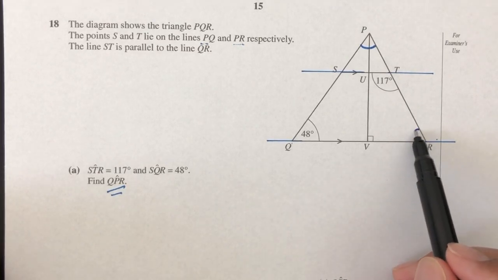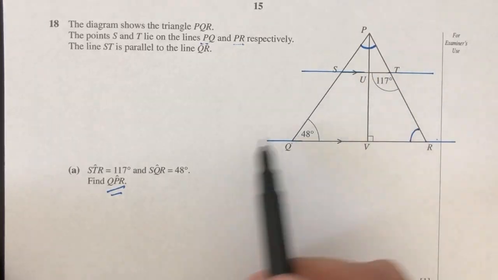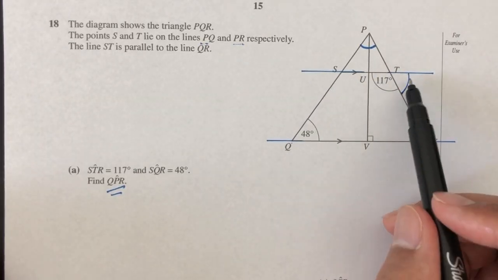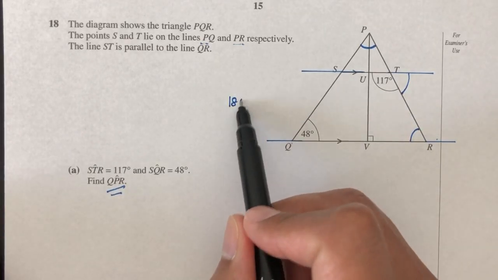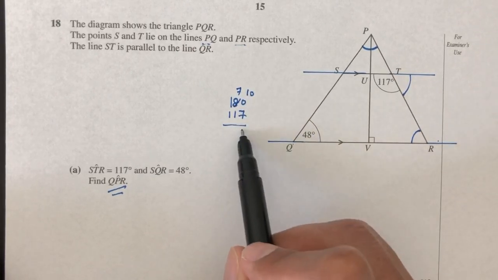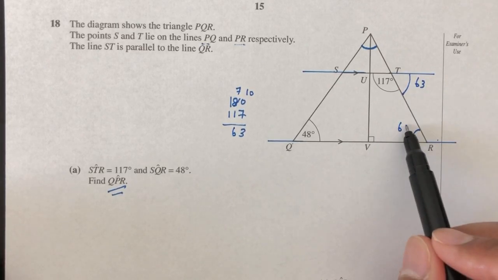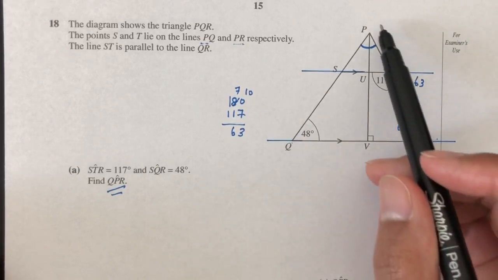So this one is the same as, since these two lines are in the same direction, this one is equal to this angle here. So this angle is equal to what? 180 minus this. So 180 minus 117 will be 63. So this is 63. This also will be 63. So now PQR is a big triangle.